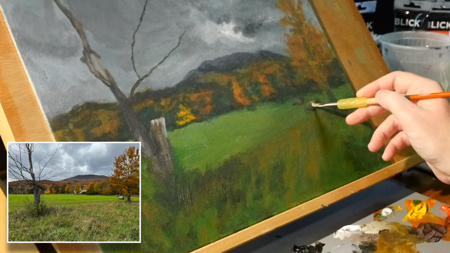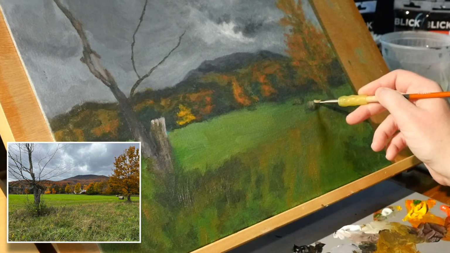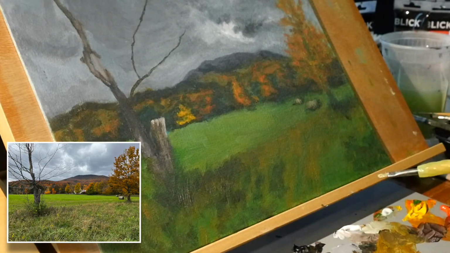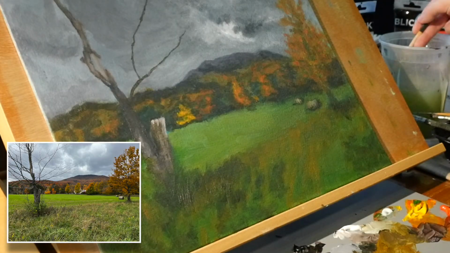All right, so I'm just finishing adding some light here on the top of these hay bales, and then I'll continue adding detail throughout the painting. You can see I kind of jump around sometimes. If I get frustrated or bored of one section, I'll jump around to another section. And that's just a personal preference thing.